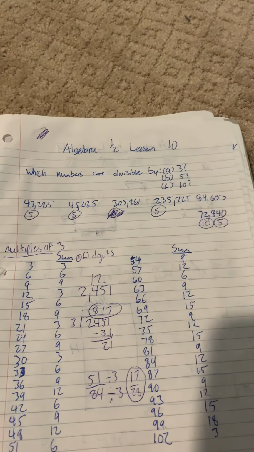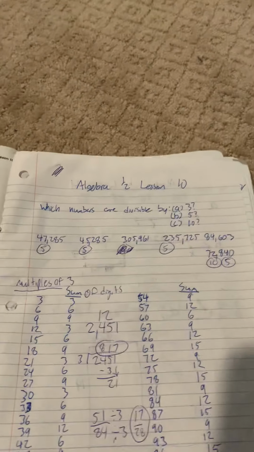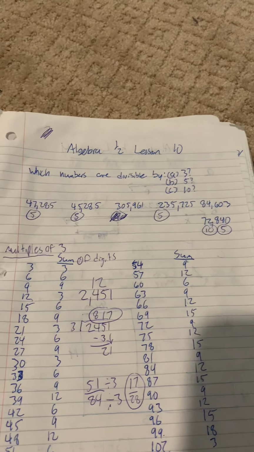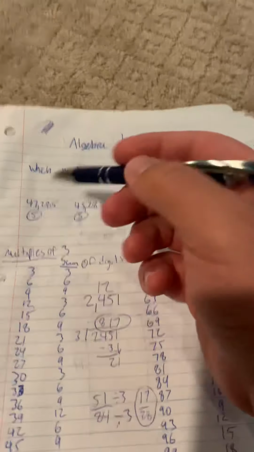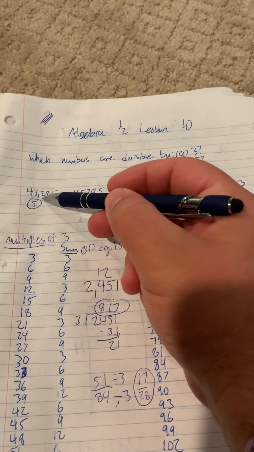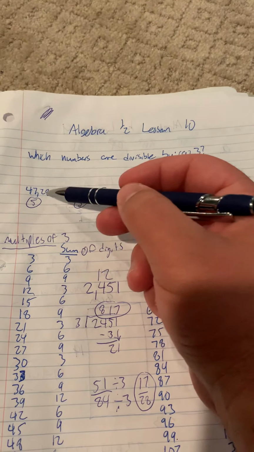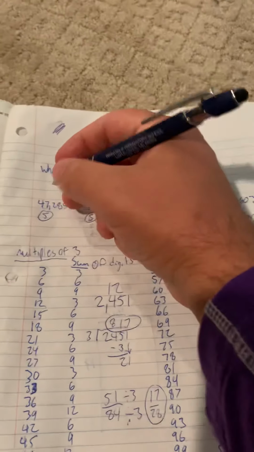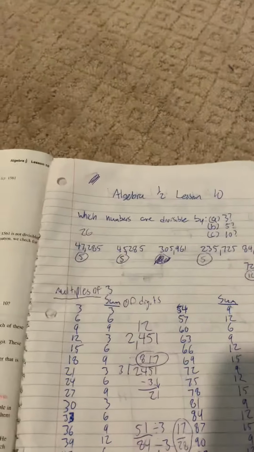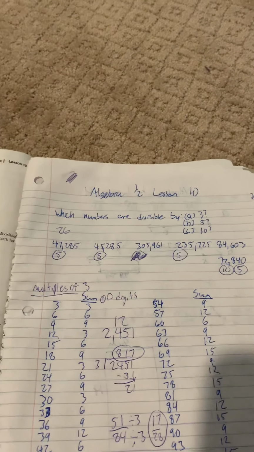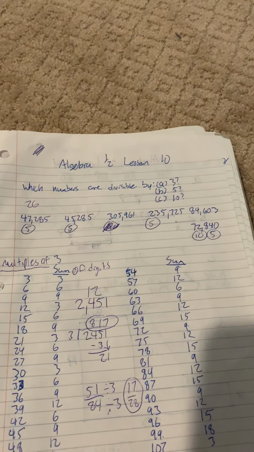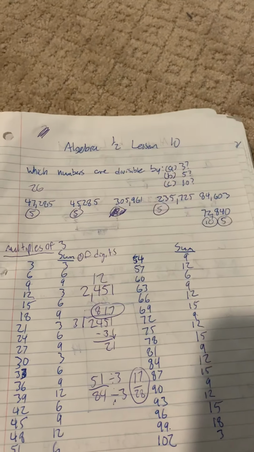Now, as far as 3 goes, I'm not expecting you to do long division to see if these numbers are divisible by 3. You just have to add the digits up. 4 plus 7 is 11, plus 2 is 13, plus 8 is 21, plus 5 is 26. I'm just going to write that number here, okay? Just so I don't have to hold it in my head. 3 does not fit into 26, so it does not fit into that number.